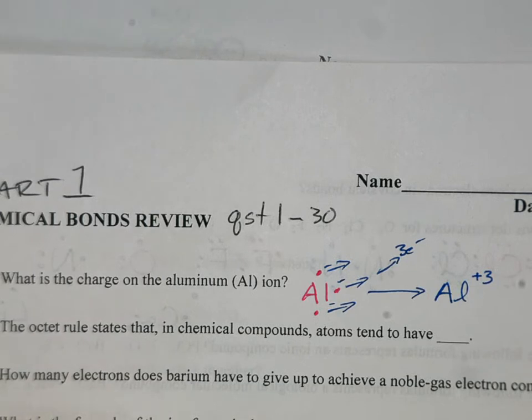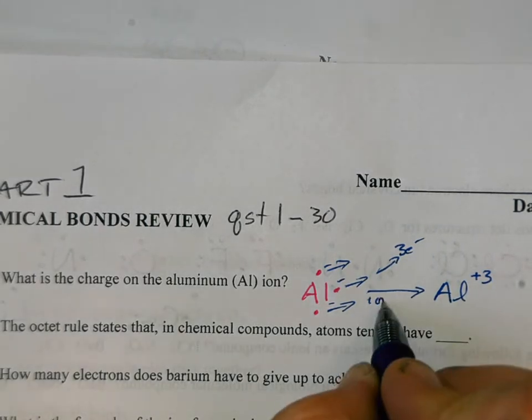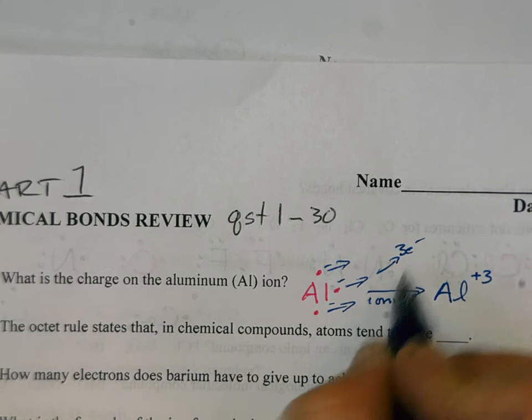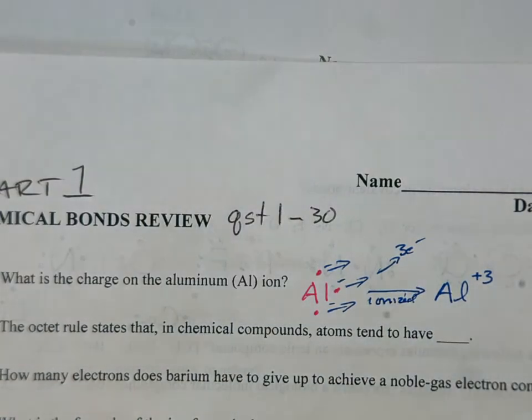So it has ionized, and that's what we talk about when something ionizes. It's either gained or lost electrons. Metals ionize to become cations, and nonmetals will ionize to become anions.